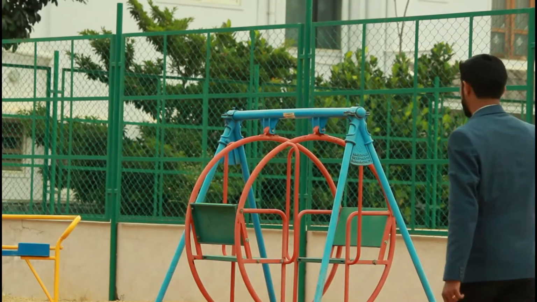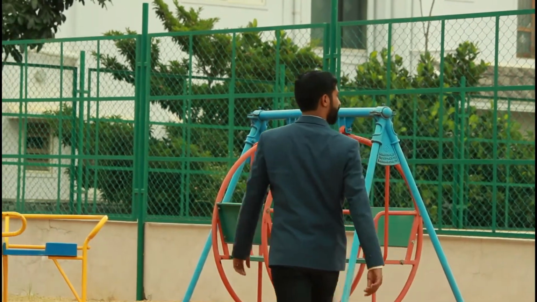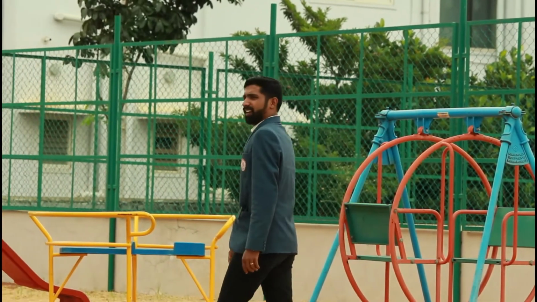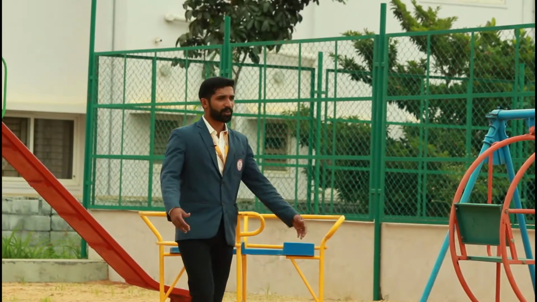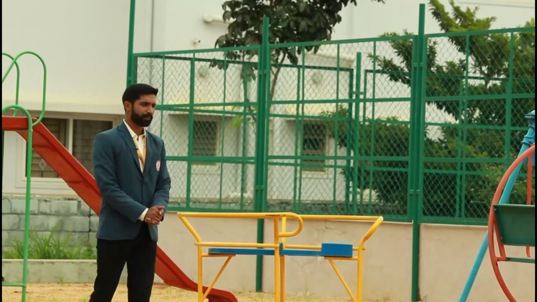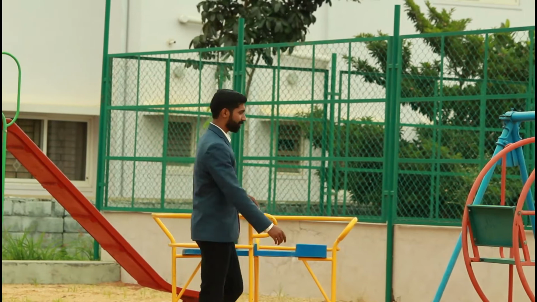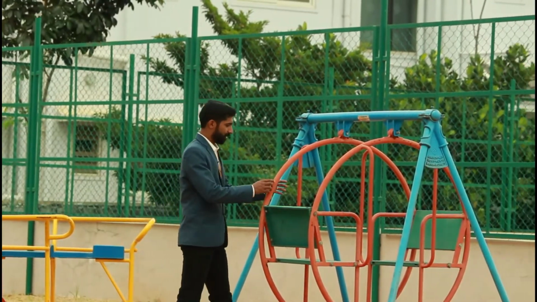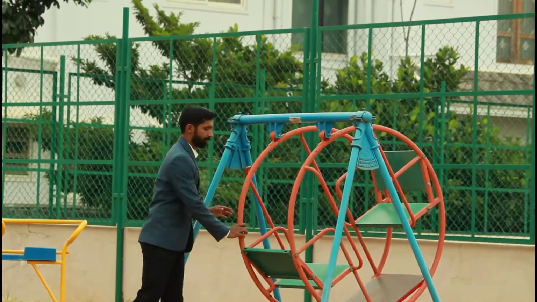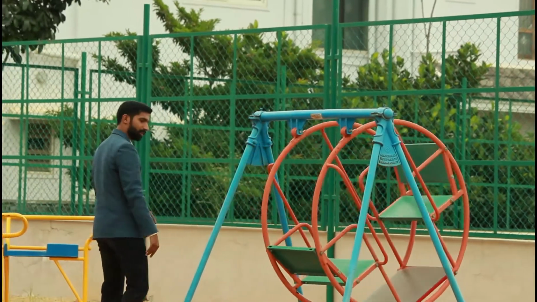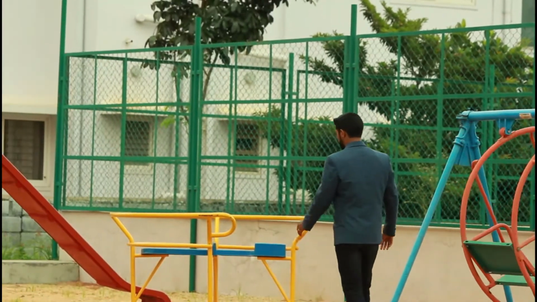For this, I am taking you to our park. Shall we go? Yes. And dear kids, we have reached the playground area. Do you remember this place? Yes, really good. So this is what? The swing. Good.